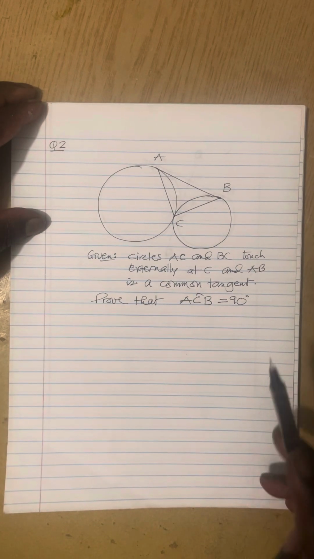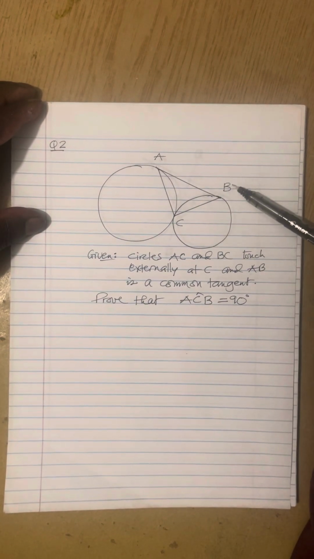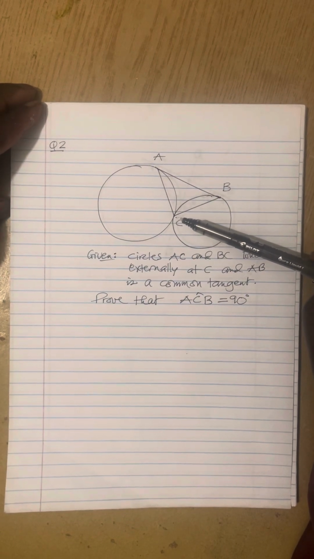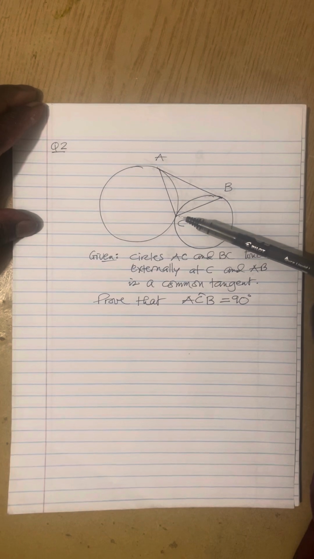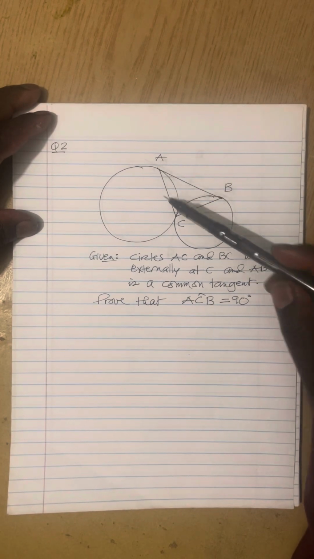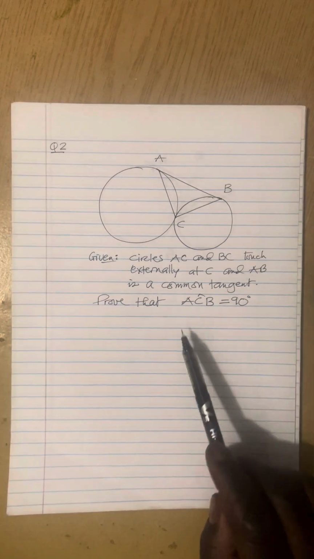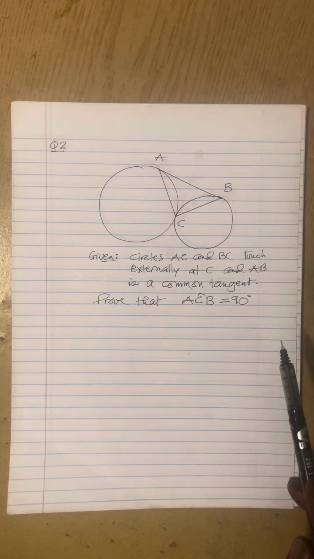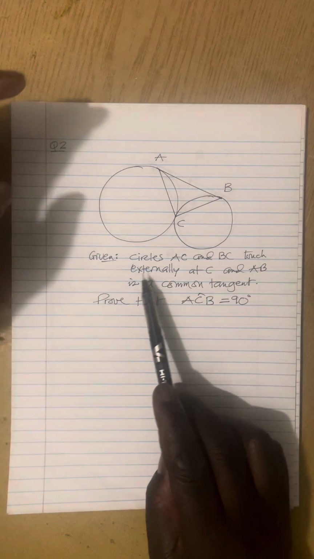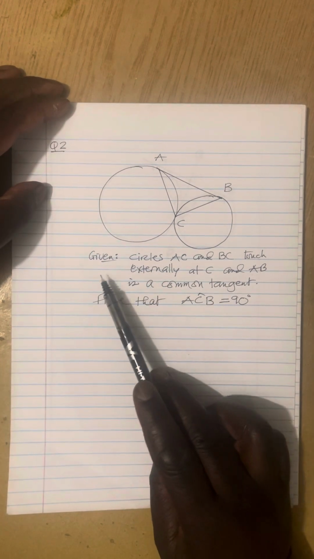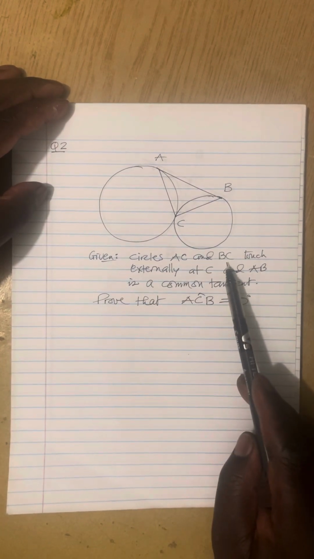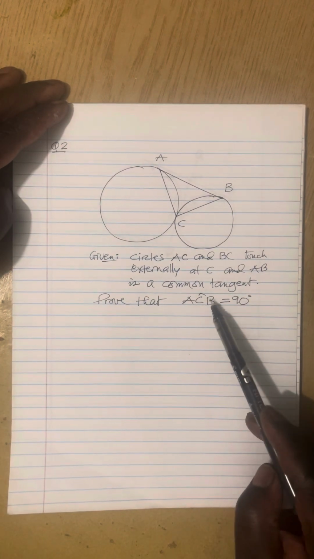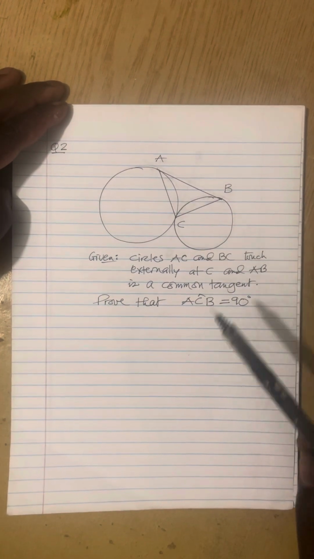Now we are given circles AC and BC, which touch externally at C. The question requires us to prove that angle ACB is equal to 90 degrees, like this. We are also told that AB is a common tangent in the given information. So given circles AC and BC touch externally at C, and AB is a common tangent, we are required to prove that angle ACB is equal to 90 degrees.